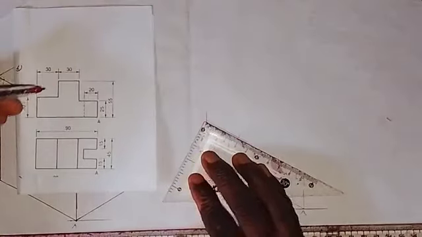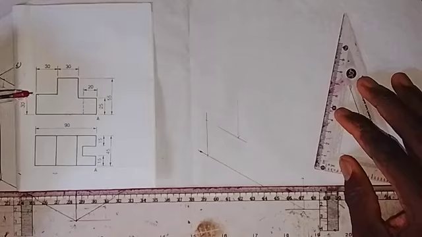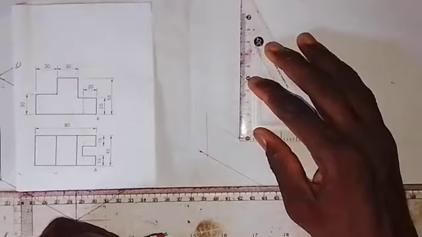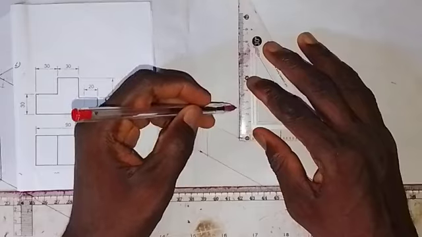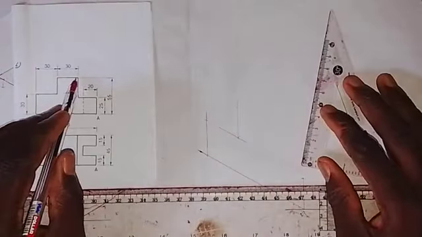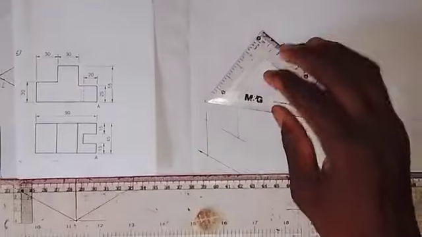Okay, so this vertical line that we have from here to here, what will be its distance? The total from here to here is 55, and we already have this to be 30. That means from here to here will be 25 millimeters. So from this point, we take a measurement of 25 millimeters up. So this is 25 millimeters here. Then we are going to draw this line, which is 30 millimeters long.